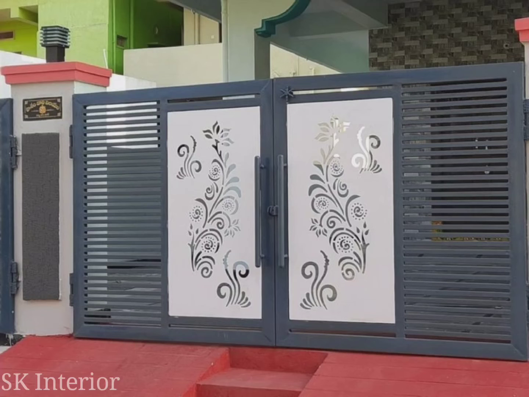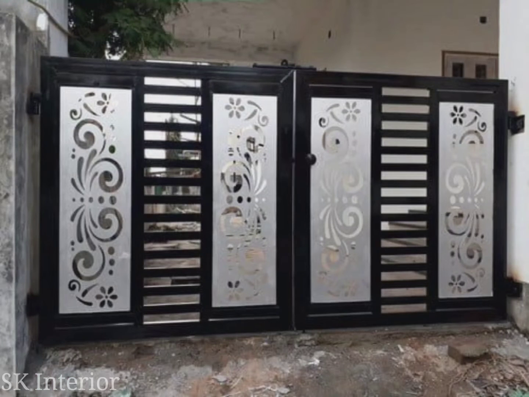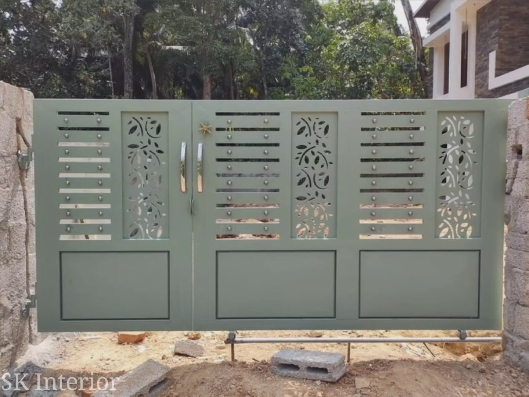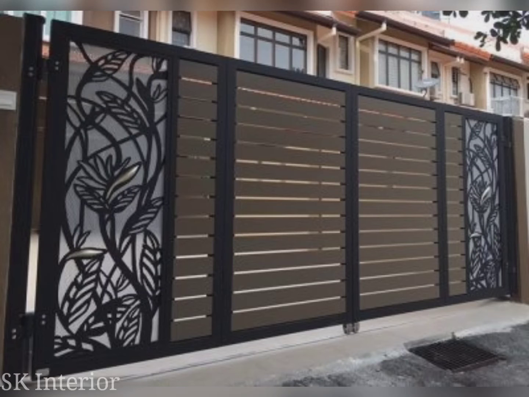But you should make some important decisions, like choosing the best material, correct design, shape and size for the main gate. You also need to decide the proper color and security features so that it suits your purpose.